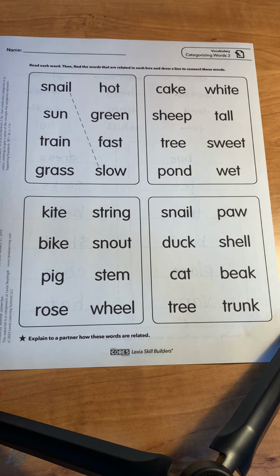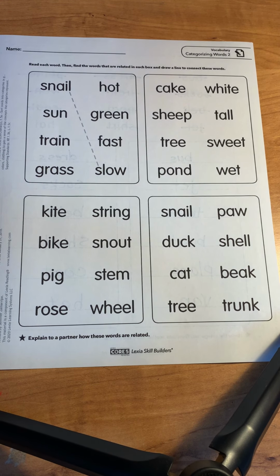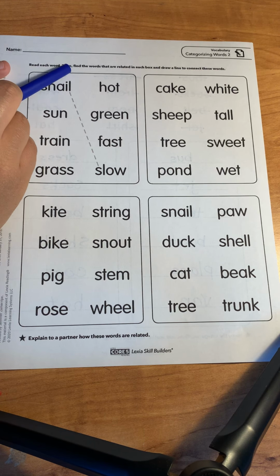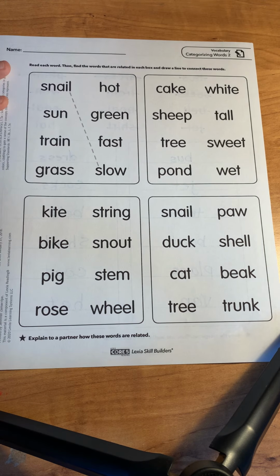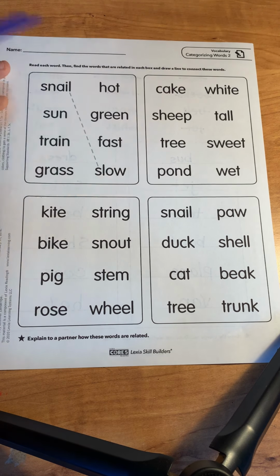Hi friends, today we are working on page 4 and we are still working with categorizing words 2, so please follow along with me as I read the instructions. Read each word, then find the words that are related in each box and draw a line to connect these words. So let's look at the first example.